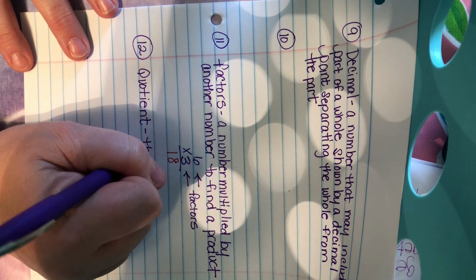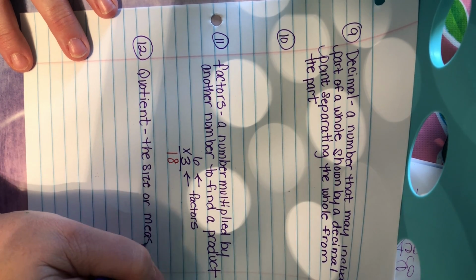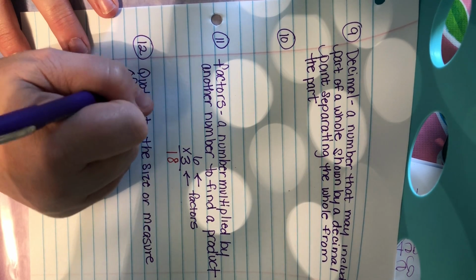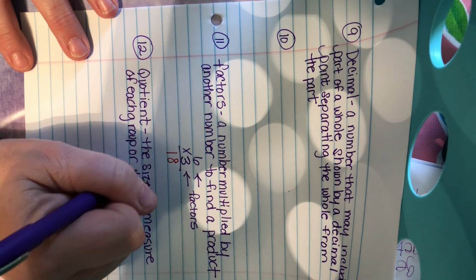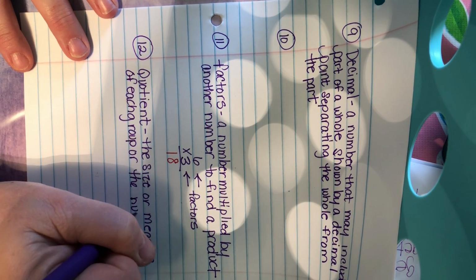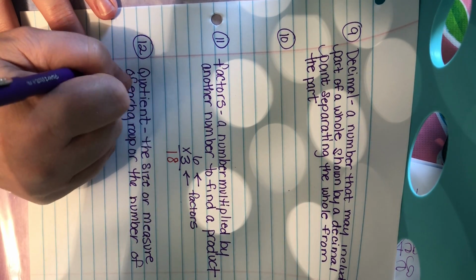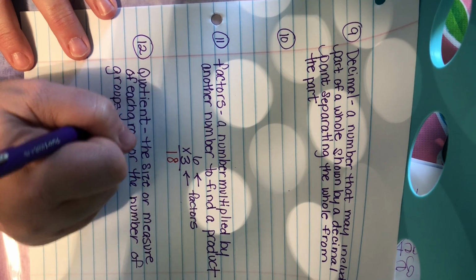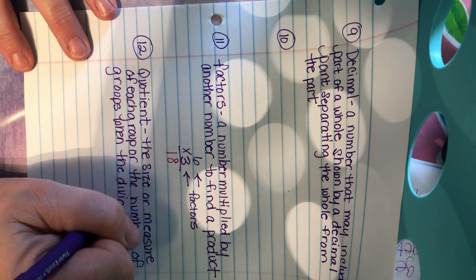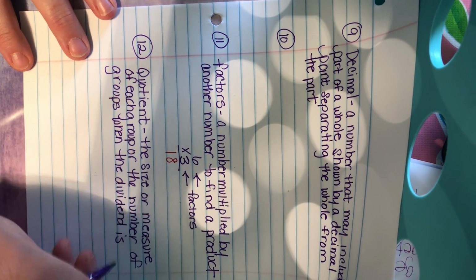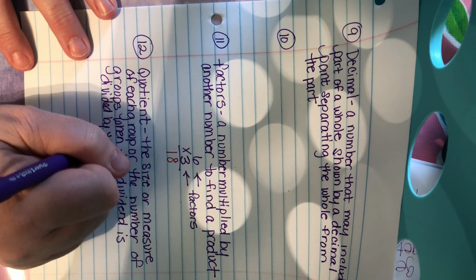The size or measure of each group or the number of groups when the dividend is divided by the divisor.